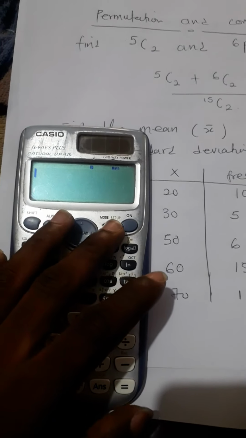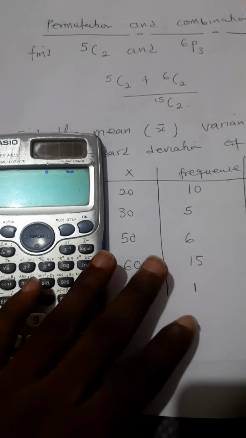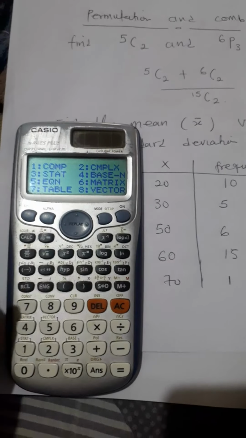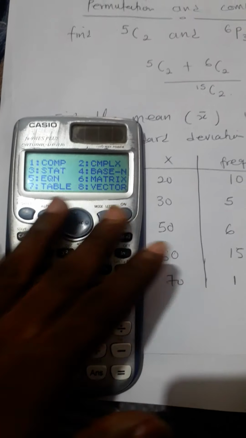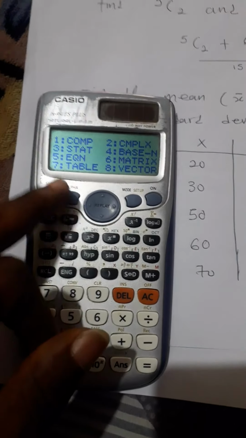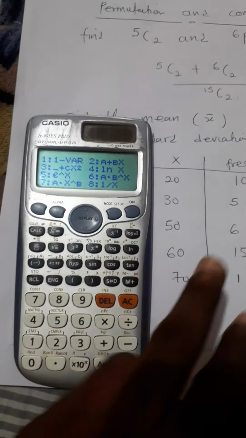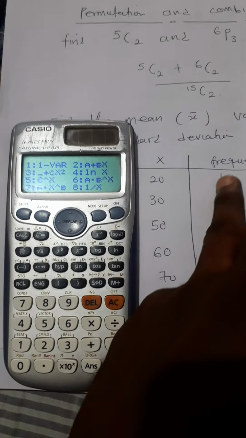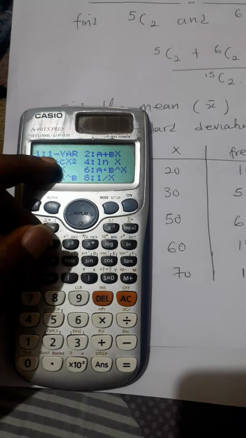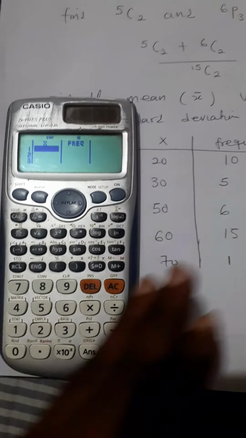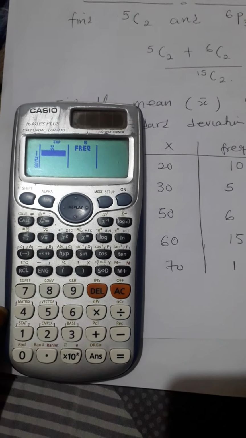Okay, so before we punch all this data in, we press our mode again. So we are changing the mode of this calculator to statistics mode. So number 3, we go to 3, and we are dealing with one variable here. So one variable and a frequency. We choose the first one, variable. Press 1. So we have x and the frequency.